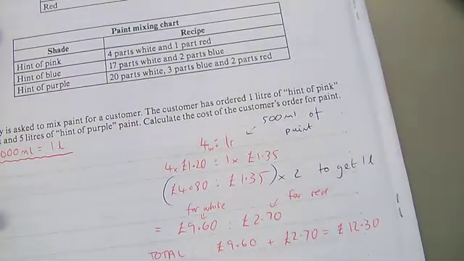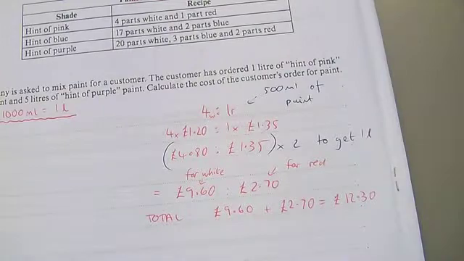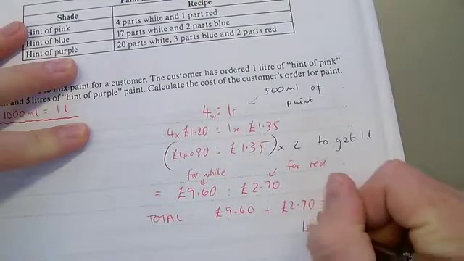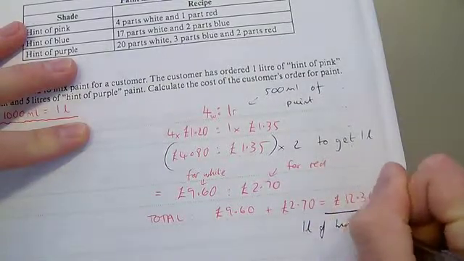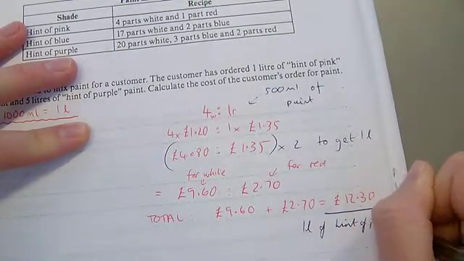And one of the QWC things that they want you to do is to be using pound signs consistently throughout, okay? Organised, clear work, okay? So that is for 1 litre of hint of pink. Okay?